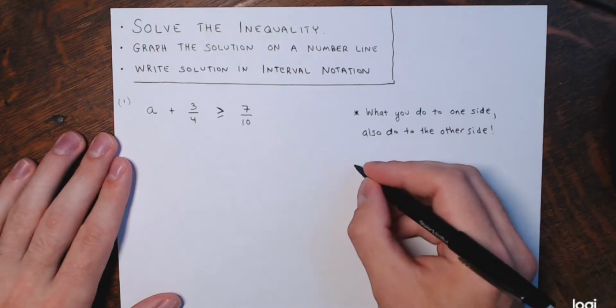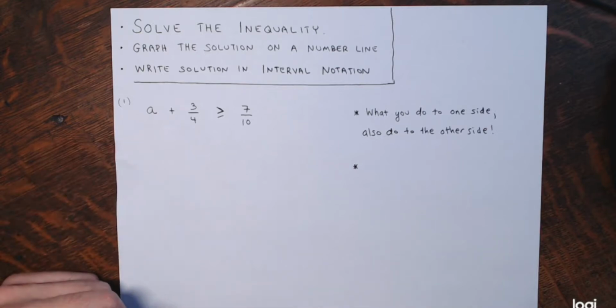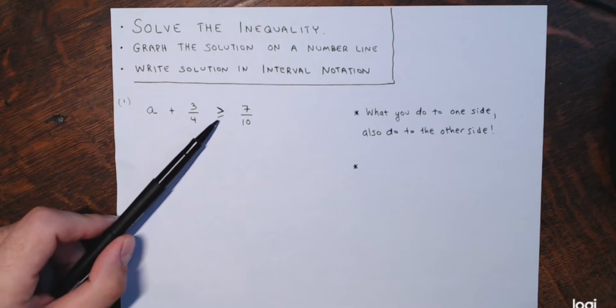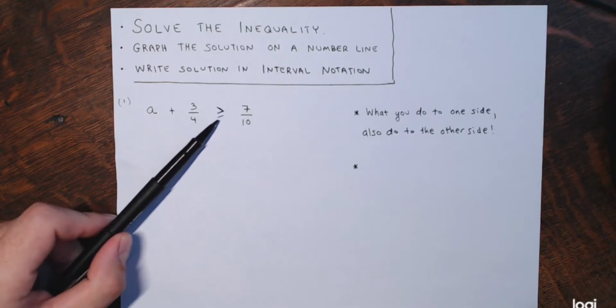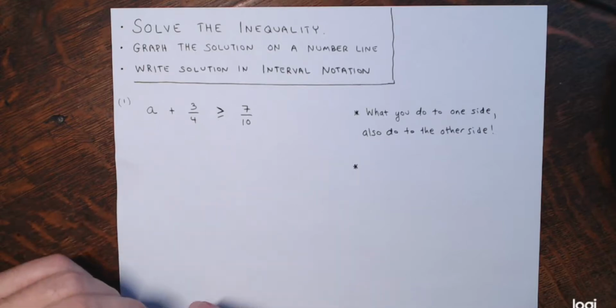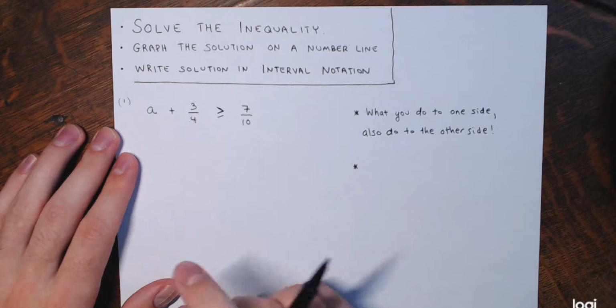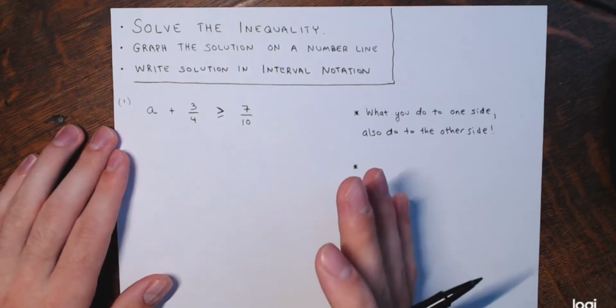And then a couple notes. The inequality symbol, this particular one, if you're reading it from left to right, is the is greater than or equal to symbol. That can flip around. It can become is less than or equal to if certain things happen. So the inequality symbols can flip if certain things happen.